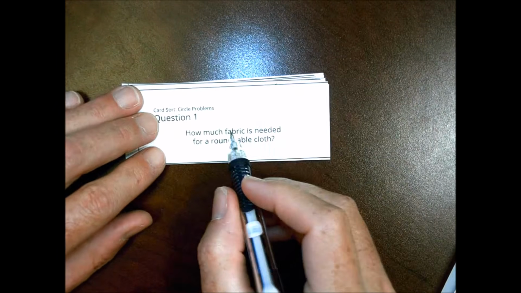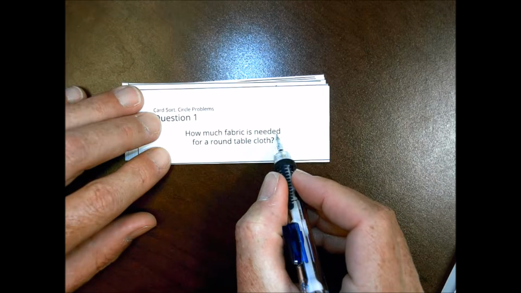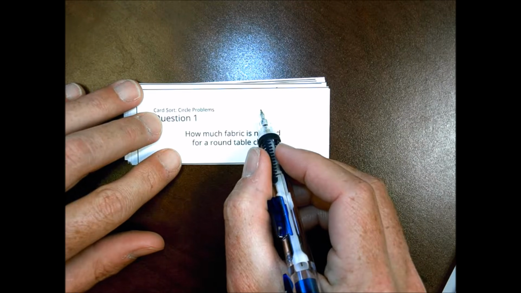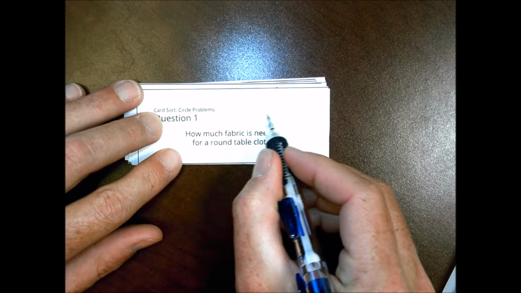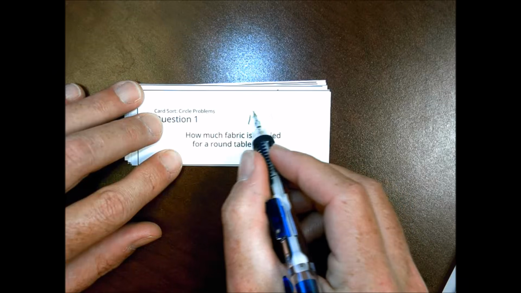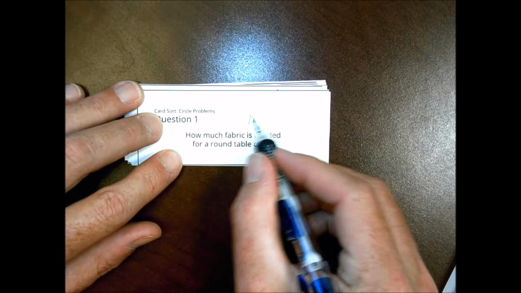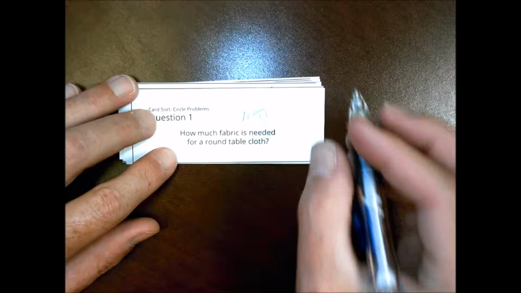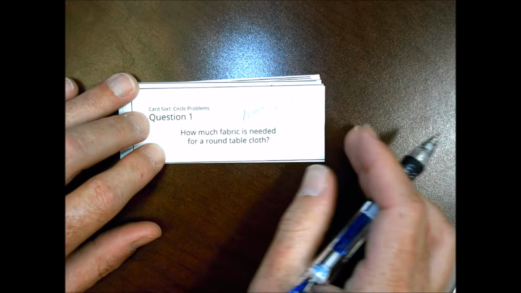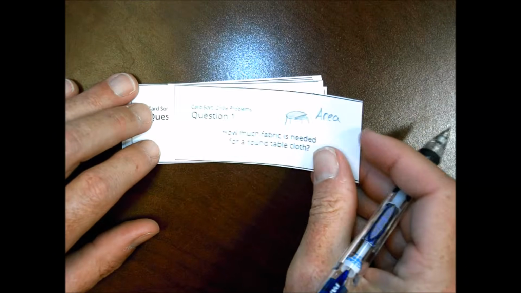Question card 1 says, how much fabric is needed for a round tablecloth? If you think about a round table with table legs, and I'm going to put a cloth over that, it's going to cover it. Whenever we're covering something, we're probably dealing with the area. That's probably what I would say for that first one. Let's go with area.